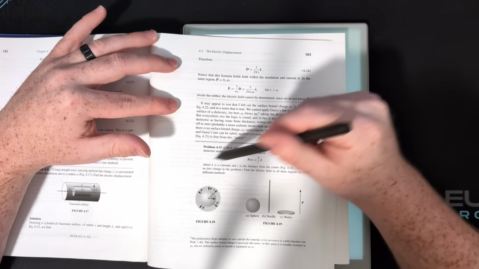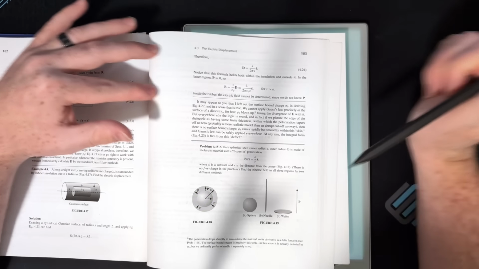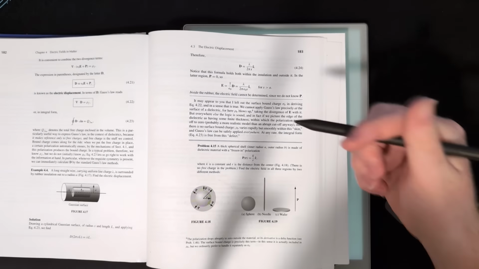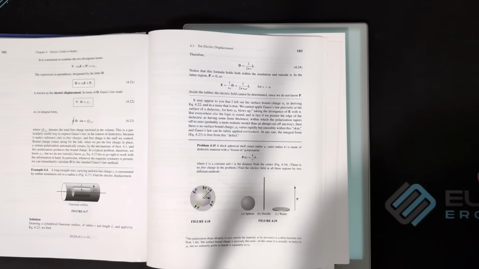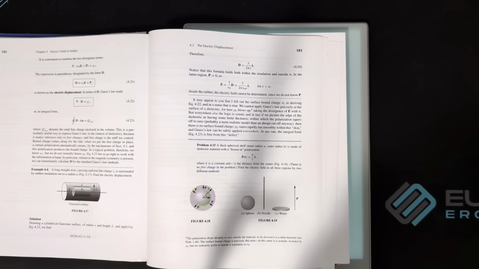There's no free charge in the problem, so the only charge present is going to be bound charge. We don't know how this polarization arose. We can assume some external field may have applied this permanent polarization, but now that there is a polarization, it creates bound charge inside of the material. That bound charge is present, but no free charge has been placed.